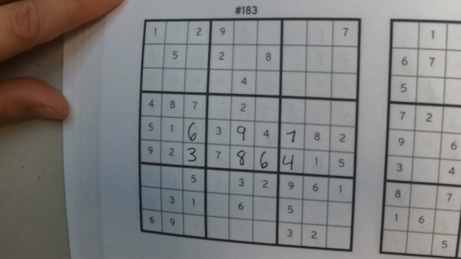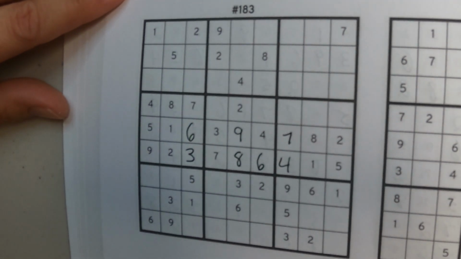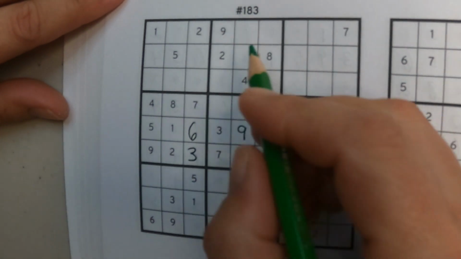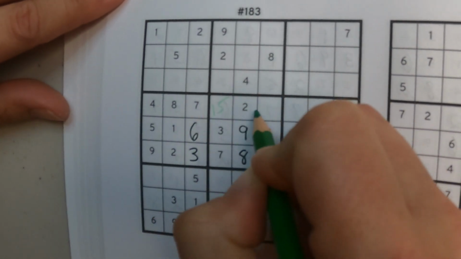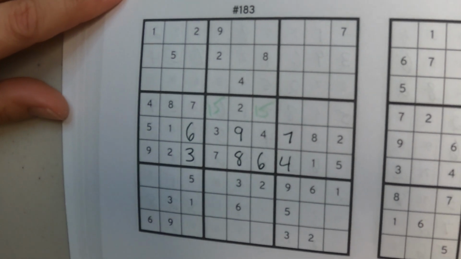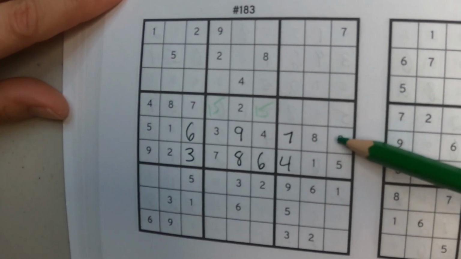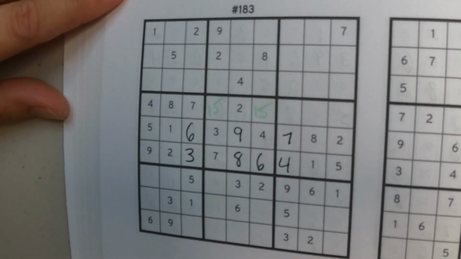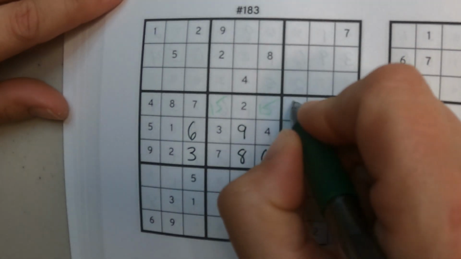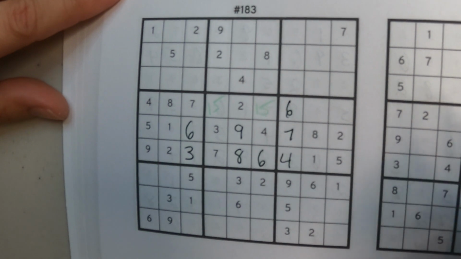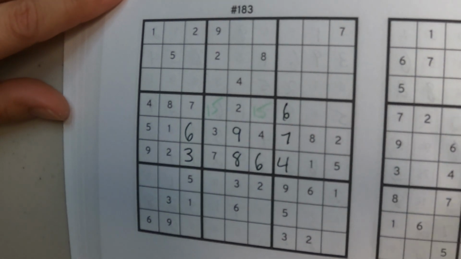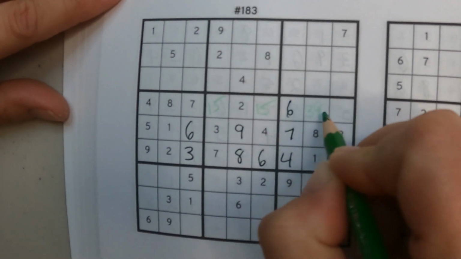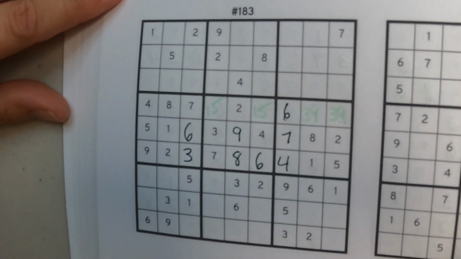So for this box, then we're missing 1 and 5. And I don't see any help. So 1, 5, 1, 5. For this box, we're missing 3, 6, and 9. We've got a 3 and 9 here, so this is our 6, but no other help. So 3, 9, 3, 9.